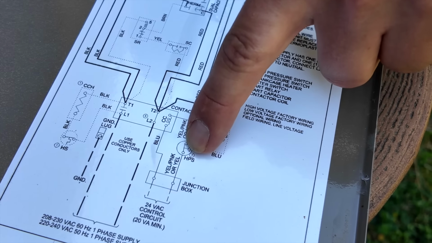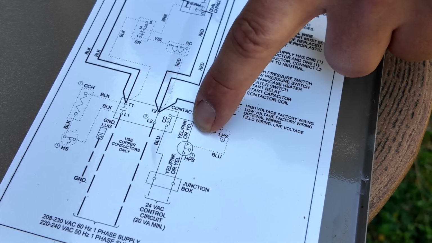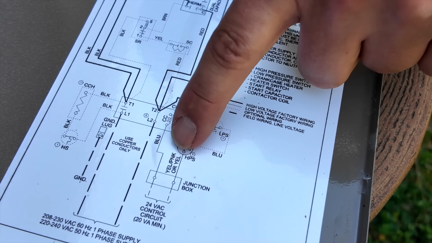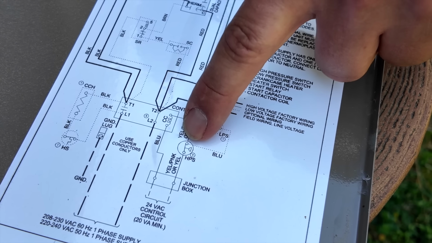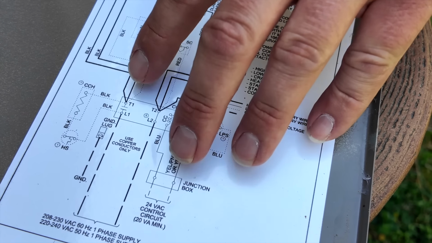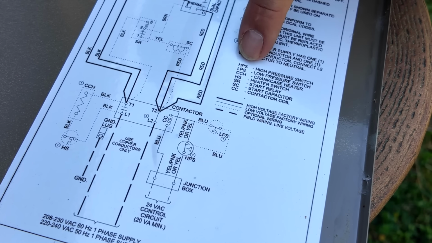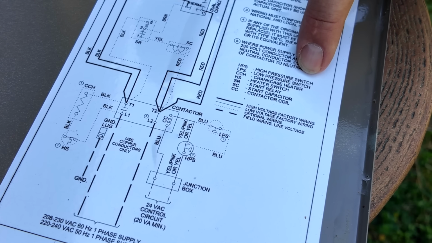Now let's find our pressure switch on the schematic. Here's our high pressure switch. You can see the 2 wires. We had 2 yellow wires going to that pressure switch in the unit. HPS. If you don't know what that means, or what anything means on a diagram, go to the legend. The legend is for explaining what abbreviations mean. So it says HPS means high pressure switch.